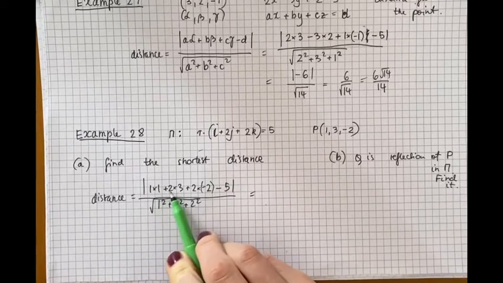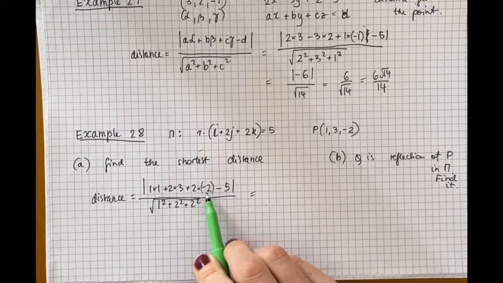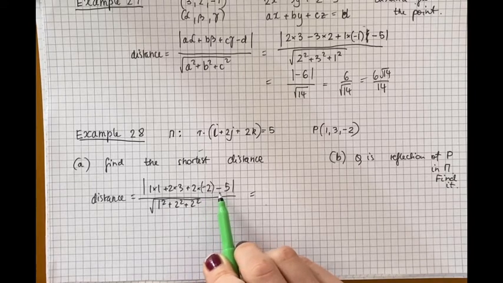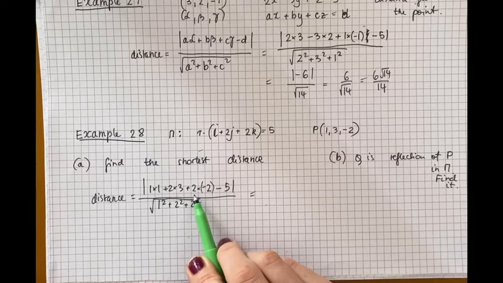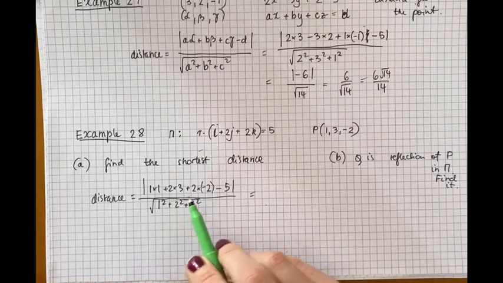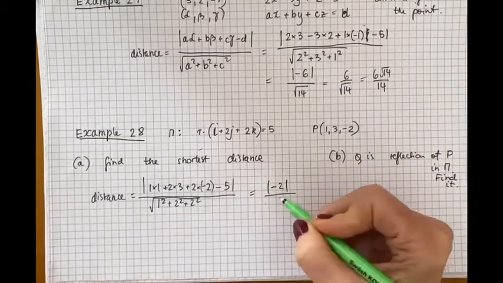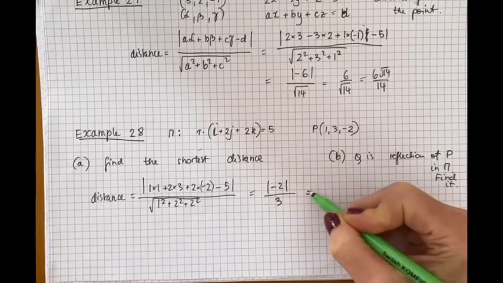So it's 1 plus 6, which is 7, minus 4, which is 3, and minus 5. That's minus 2. And then here we are going to have 3. So it's 2/3.